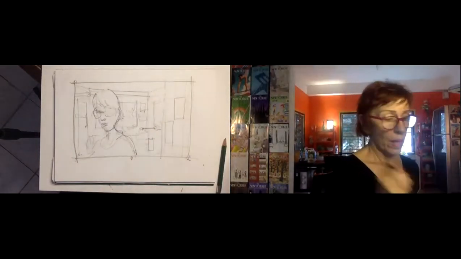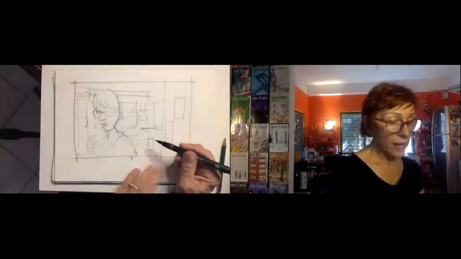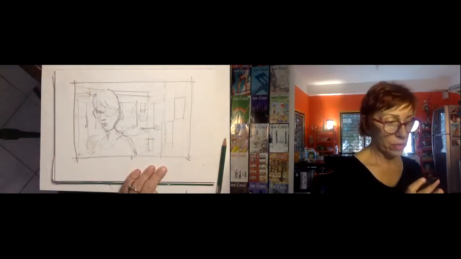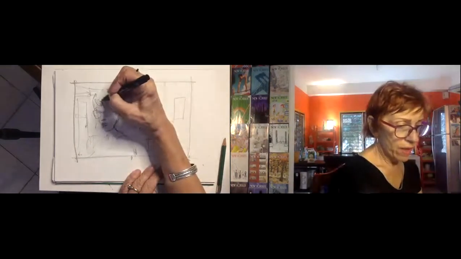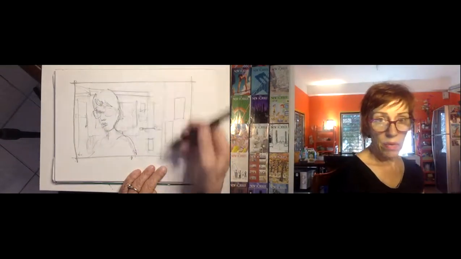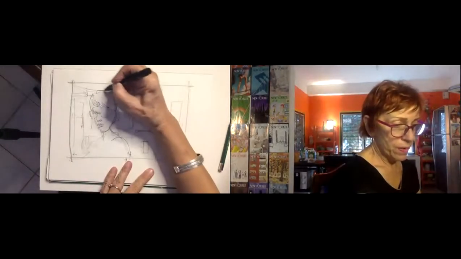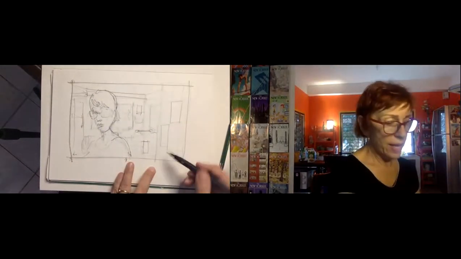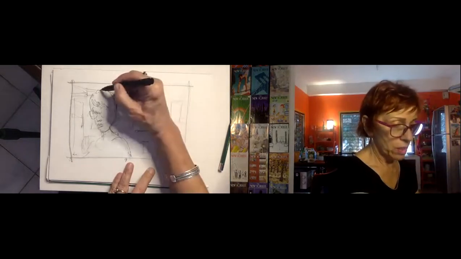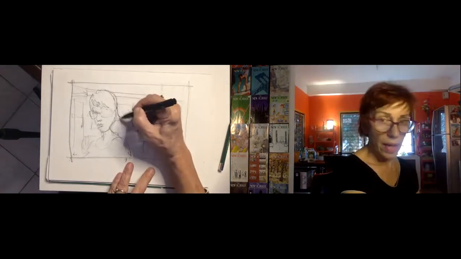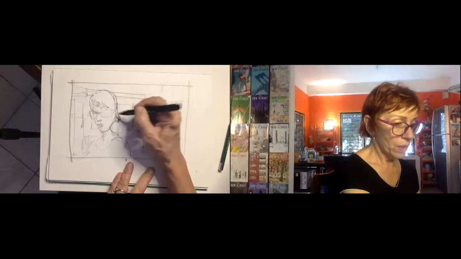Okay. Now, when I do my ink, I can change things if I want to. So I'm not just going to go over the lines. I can revise. Let's say I want to make my head a little bit bigger, a little wider here. Do you see that? I changed my mind, changed that line. And I'm going to do this in color.